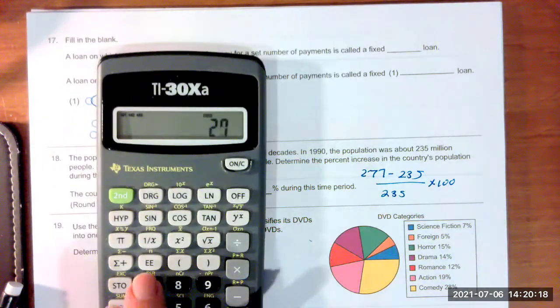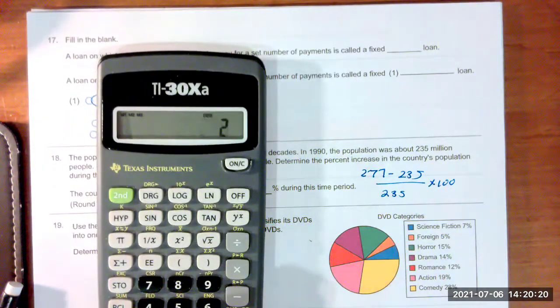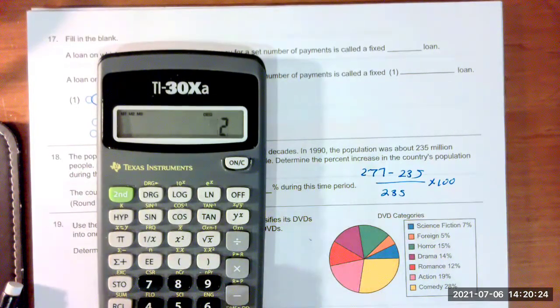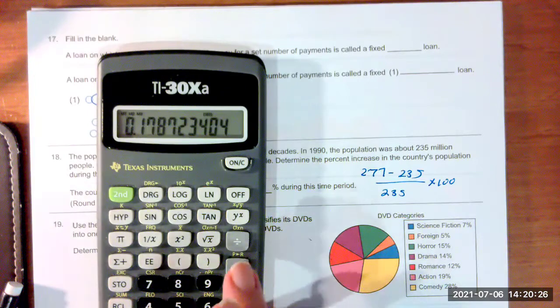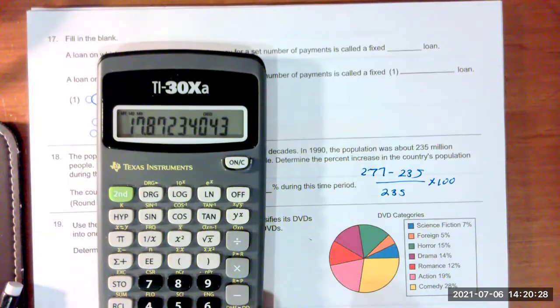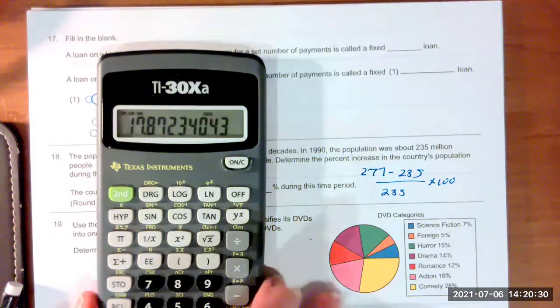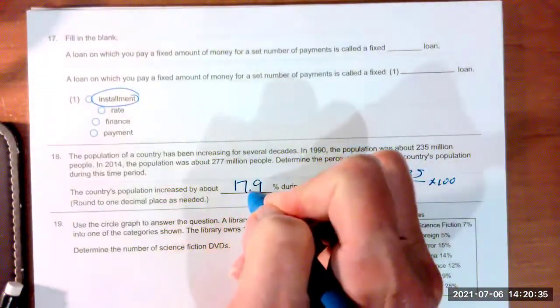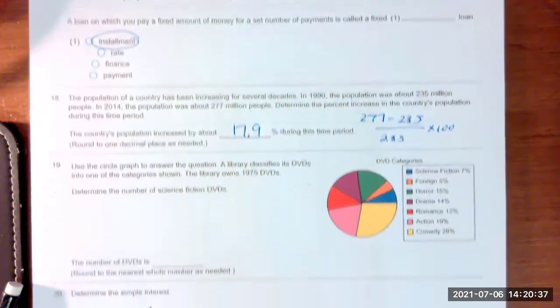So in my calculator, I'm going to take 277, subtract 235, I get 42, and now I'm going to divide by 235, and then go ahead and multiply by the 100 to get the percent, and I get 17.9% rounded off. So the answer here is 17.9% increase.